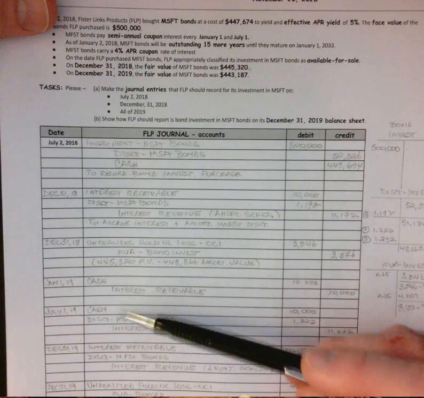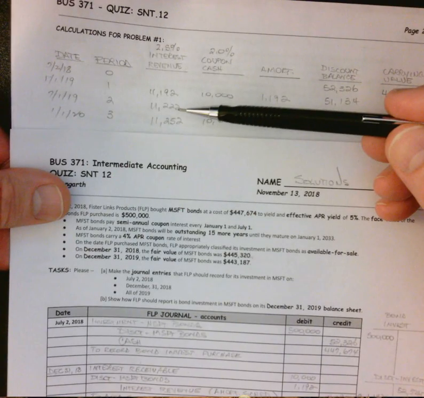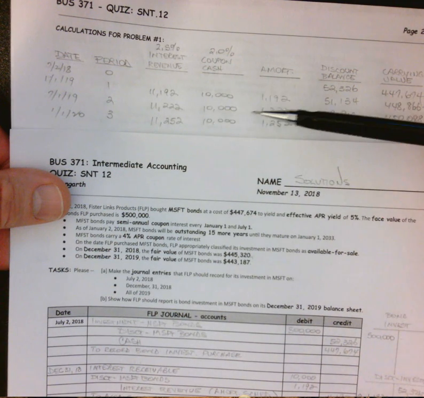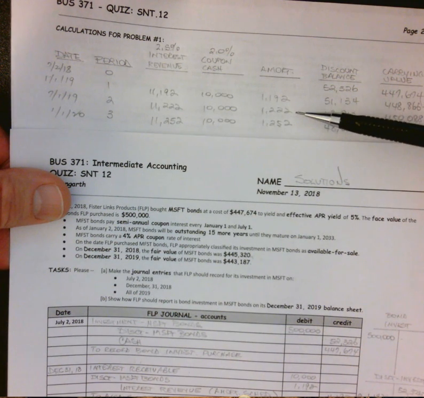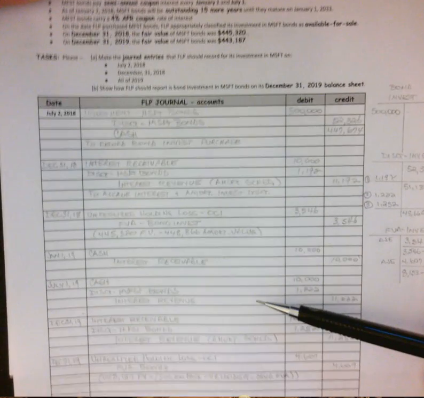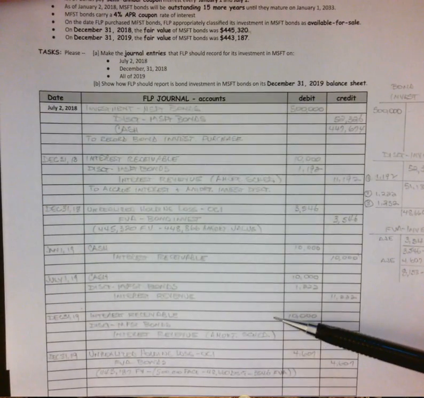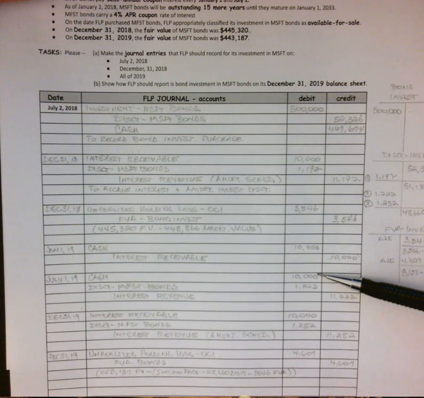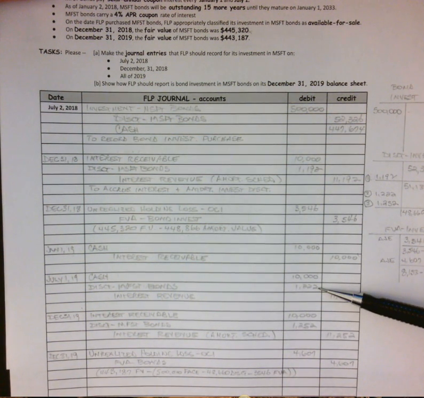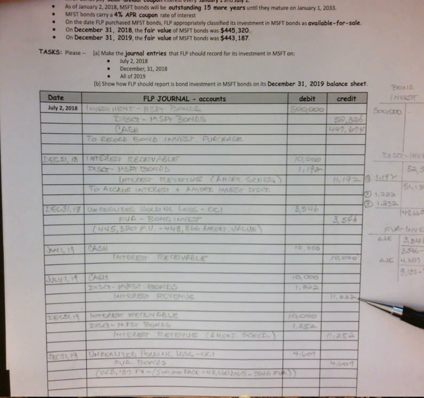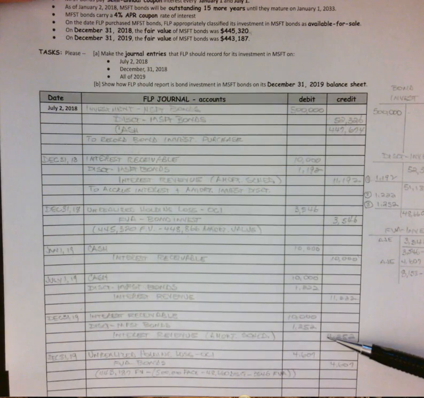On July 1 of the next period, you can see that we want to have $11,222 of revenue and amortize the discount $1,222. So the journal entry on July 1 would be the receipt of cash $10,000, a reduction of the discount $1,222, and an increase in interest revenue or investment revenue, either one would be fine, $11,222. And finally, at the end of the period, we would do something similar.